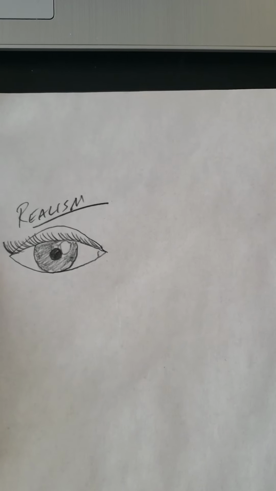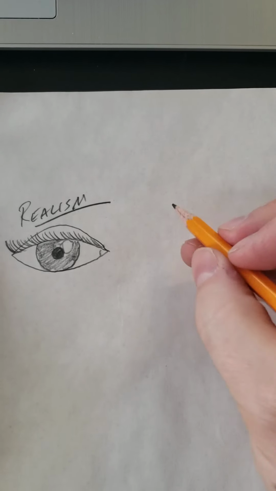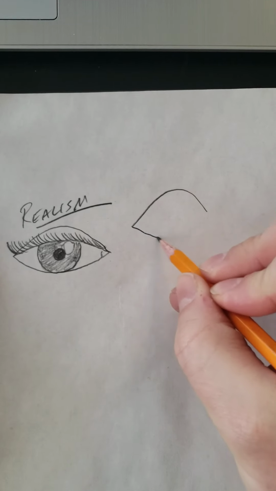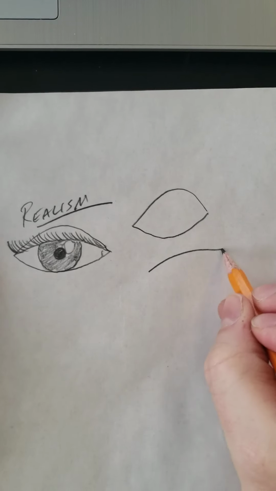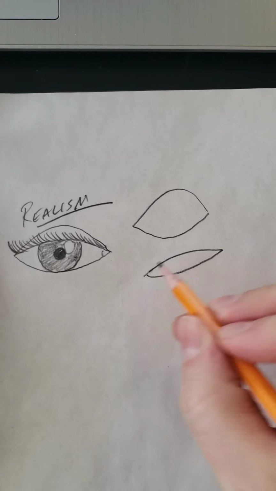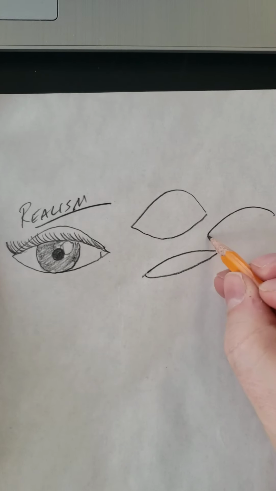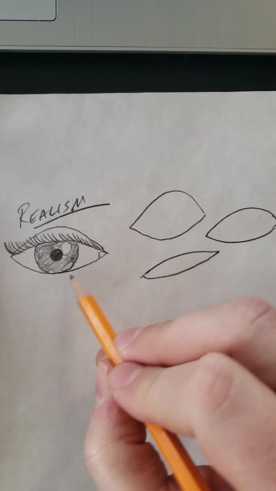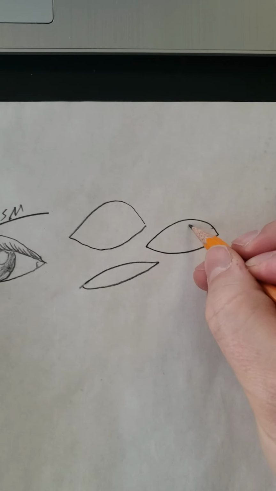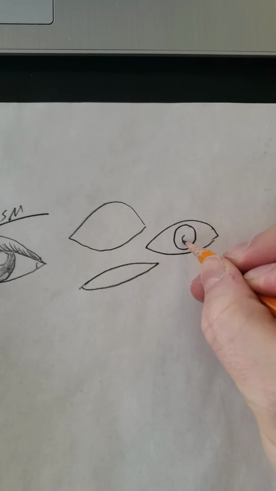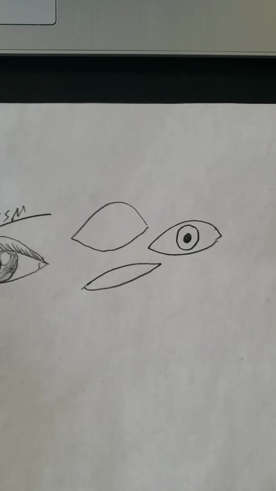Well, there's a bunch of different ways. First thing we can do is we can kind of distort the shape of it. We can make the eye more exaggerated or skinnier. We can simplify things that are going on. So instead of having all this beautiful shading on the inside, we can do something much more simple on the inside. There's an abstract eye.